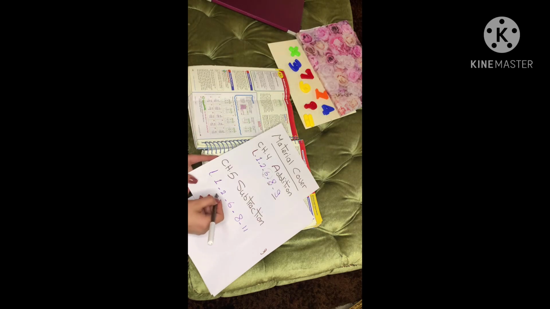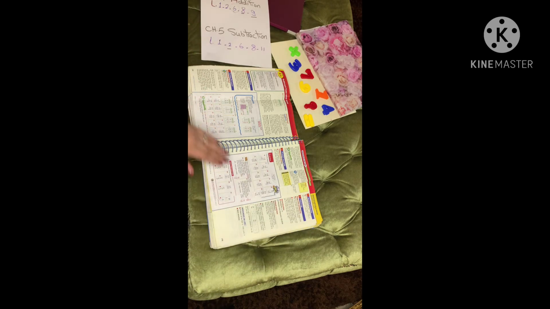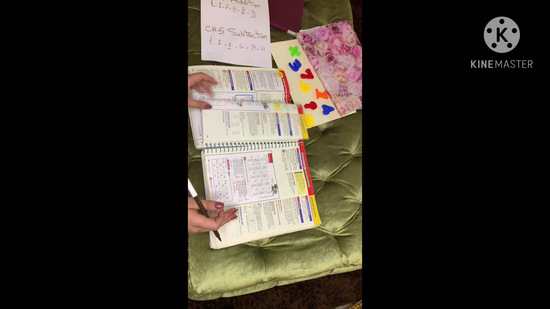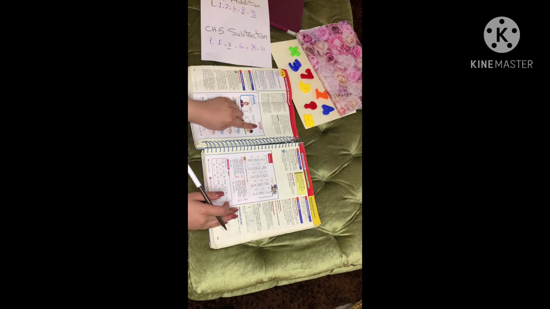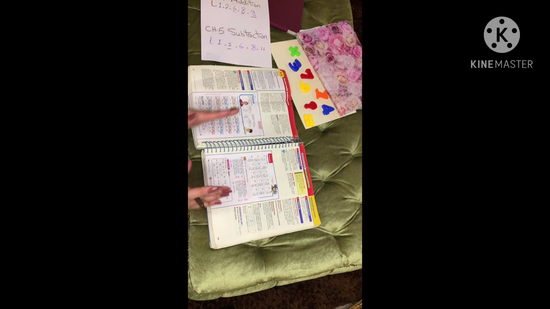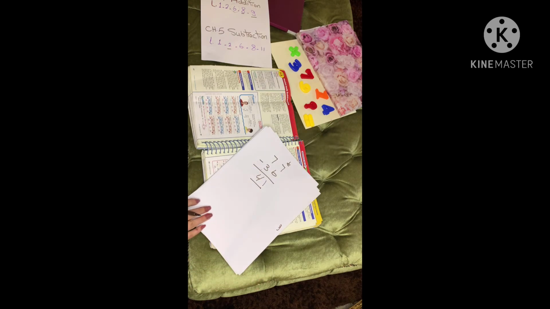Let's look at lesson 2, the next one. Lesson 2 is titled Mental Math. If you remember mental math in addition, we will do it the same way. But what is the difference? This difference is so important.